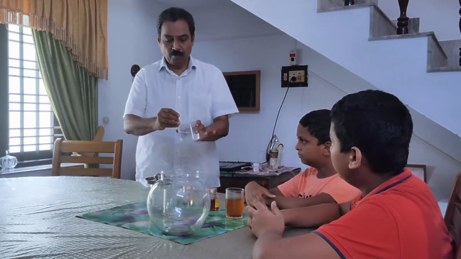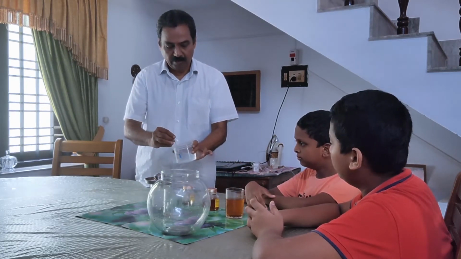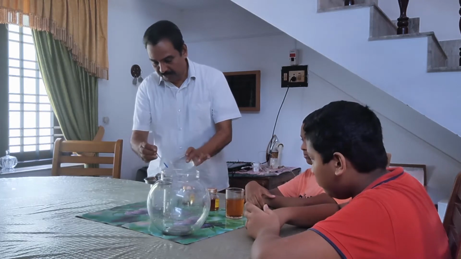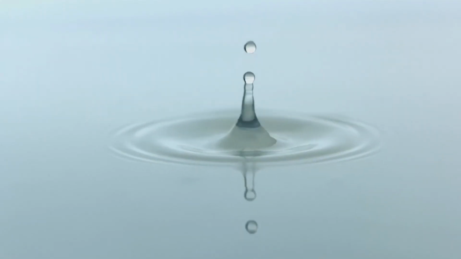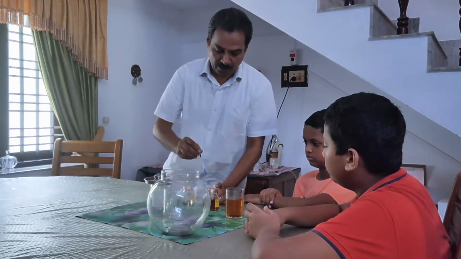And here also we can see the formation of droplets. For all liquids, we can see this. Okay, this is the formation of droplets, and all liquids show this property.